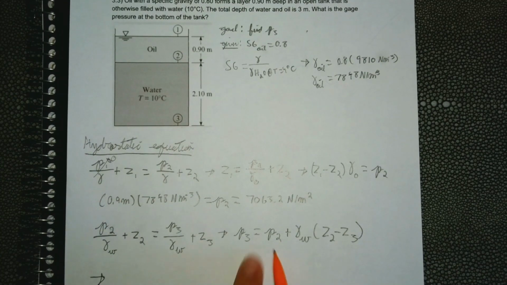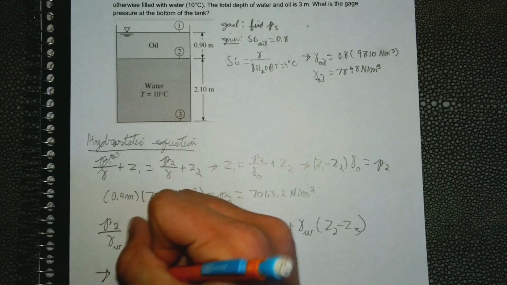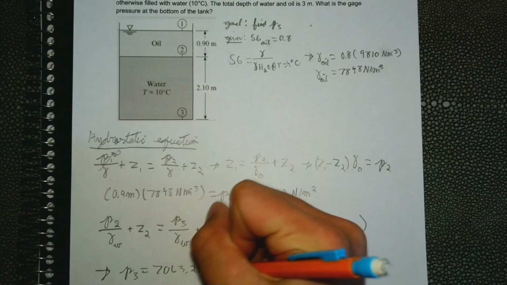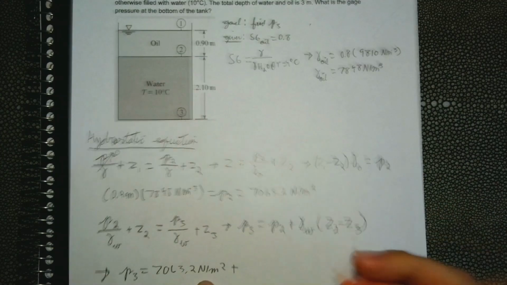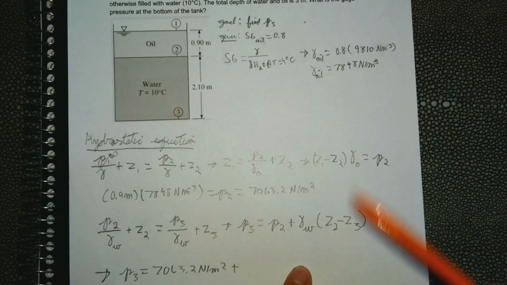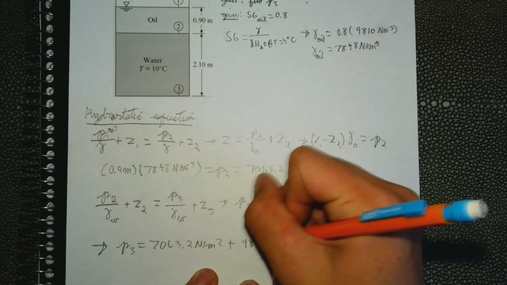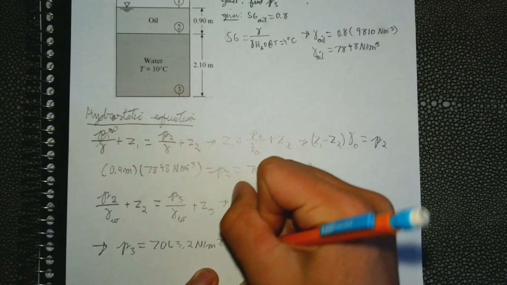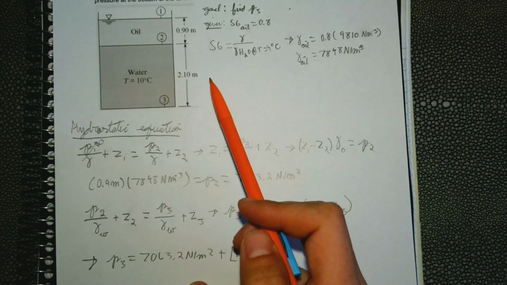And then if you plug in our known values, we just solved for pressure 2, right? So let's say that P3 equals 7,063.2 newtons per meter squared. And then you add, I didn't say what this was yet. If you look in the textbook, the specific weight of water at a temperature of 10 degrees Celsius is 9,810 newtons per meter cubed. And then the difference in height between point 2 and point 3 is 2.1 meters.